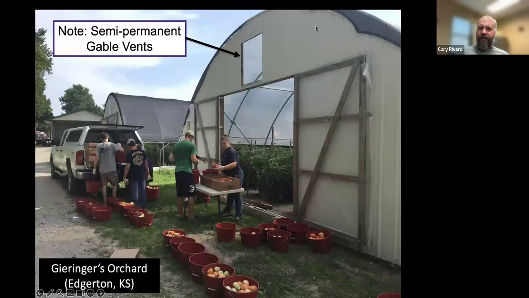This is at a commercial farm here in Kansas, and these folks have a bunch of tunnels. At some point, they decided that they were tired of messing around with all the different materials the greenhouse companies were selling them, and they just used pole barn tin for their end walls. From what I can tell, many of those tunnels they did 10, 12 years ago, and they're doing just fine. And you can see they've got a big door so they can get equipment in if they need to.